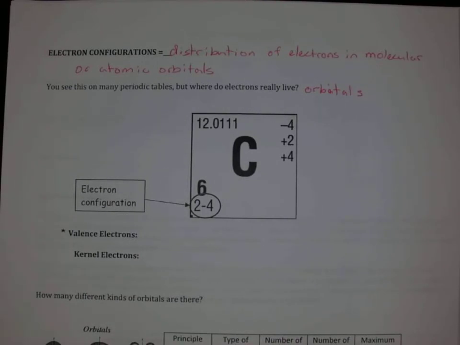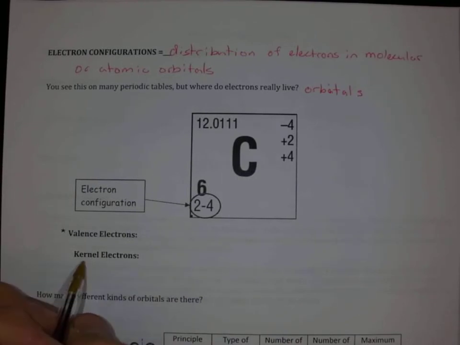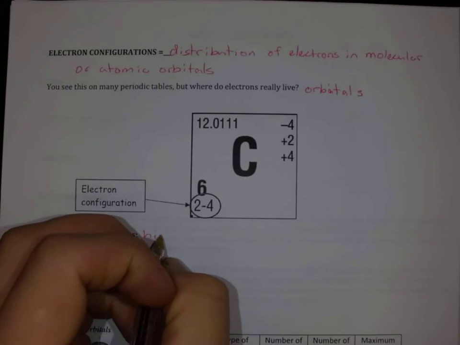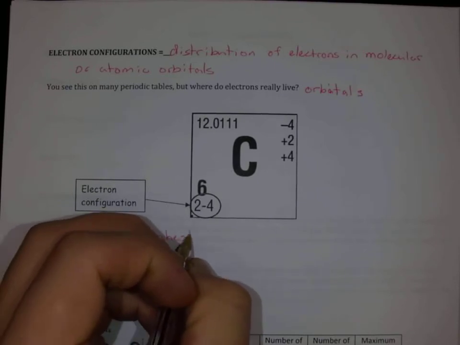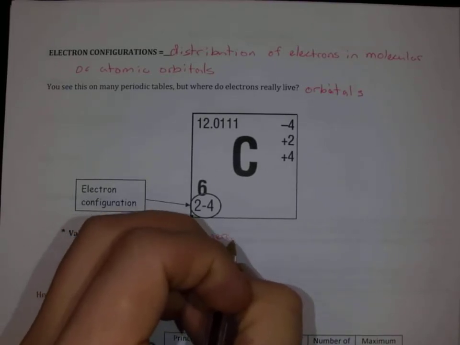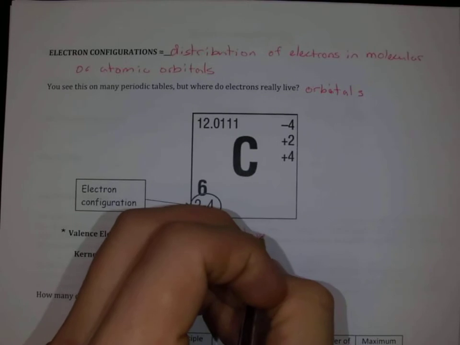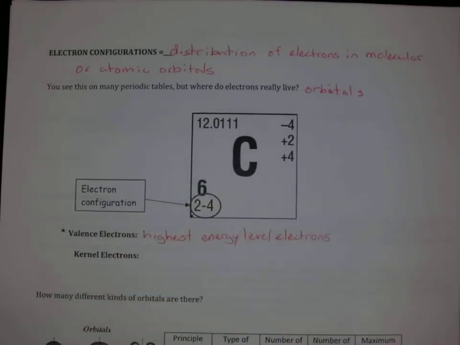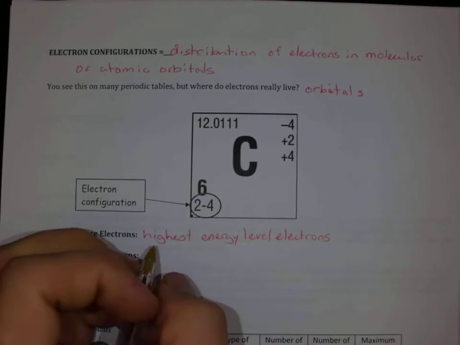So we have two different types of electrons. We have our valence and our kernel electrons. The valence electrons are the highest energy level electrons. Okay, and our kernel electrons are all of the electrons that are in the lower energy levels.